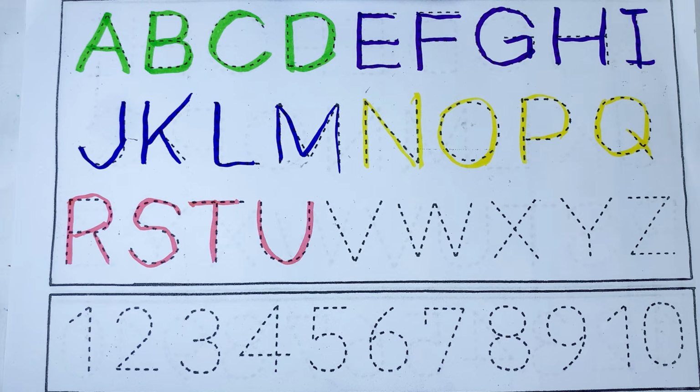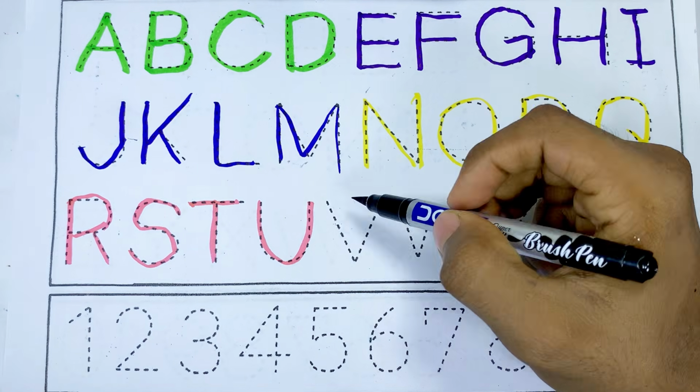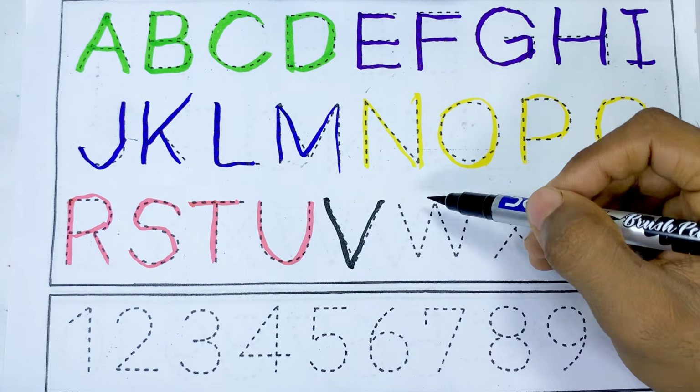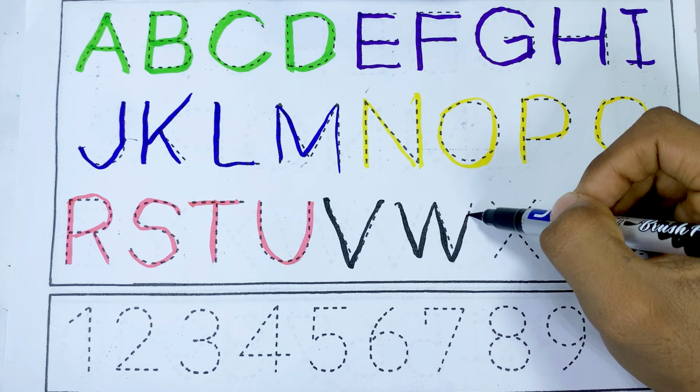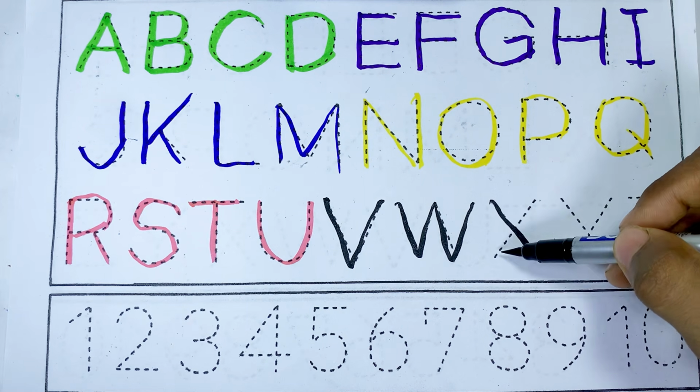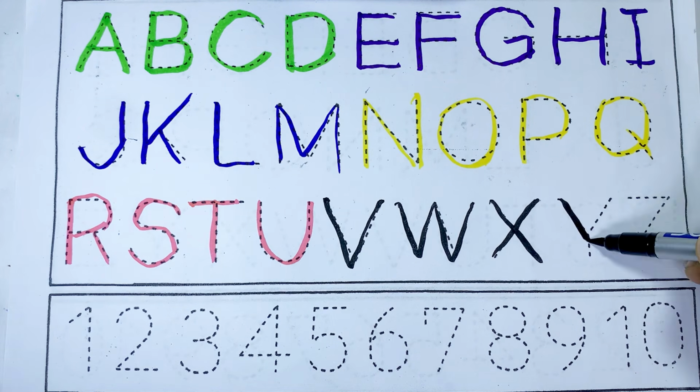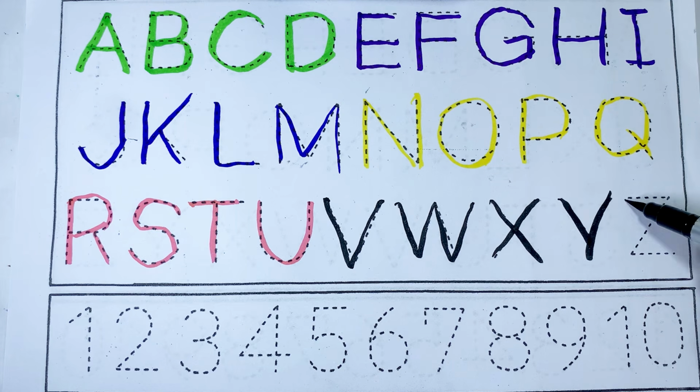Kids, now you draw V. V for van. W for whale. X for xylophone. Y for yo-yo. Z for zebra. Kids, now you draw number.